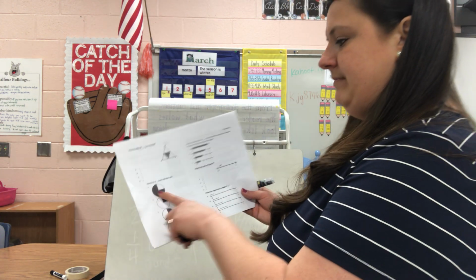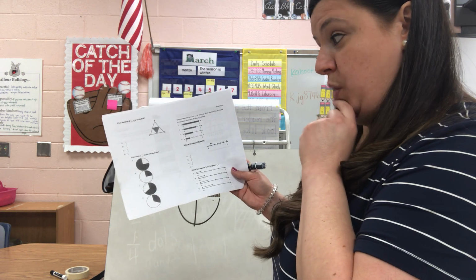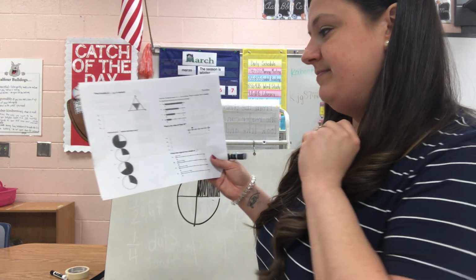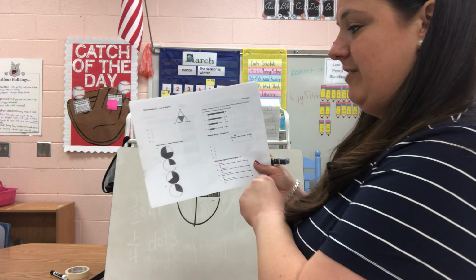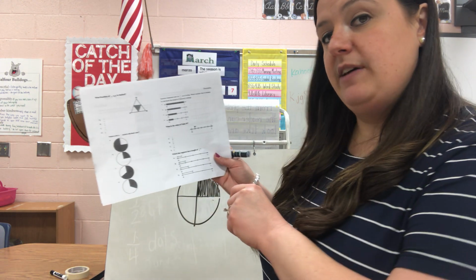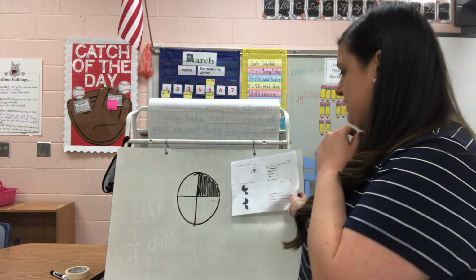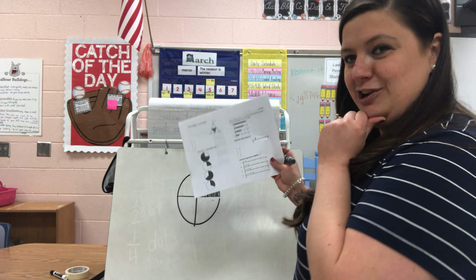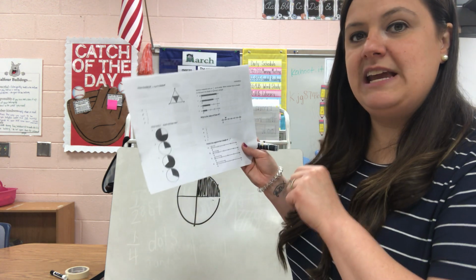Let's look at A. Is 1/4 shaded or is 1/4 not shaded? Exactly. 3/4 is shaded and 1/4 is not. So A is not the correct answer. Let's look at B. B looks just like the picture I drew. B has 1/4 shaded. So it's the correct answer.